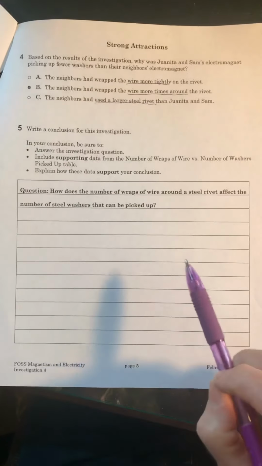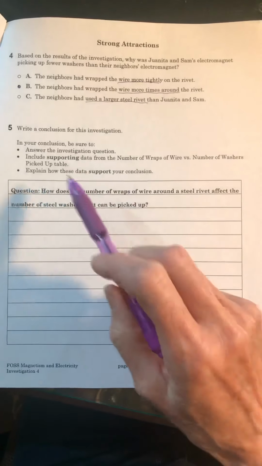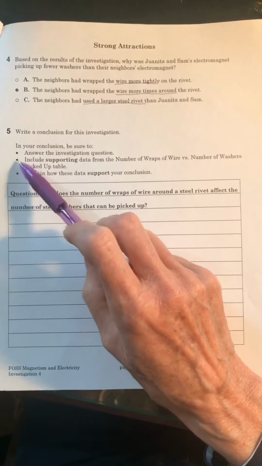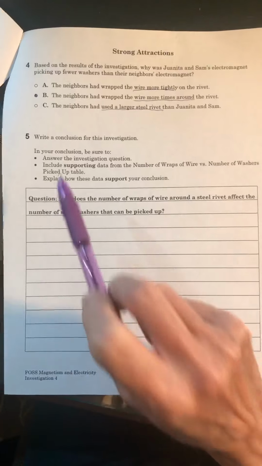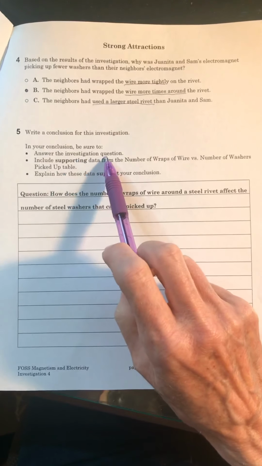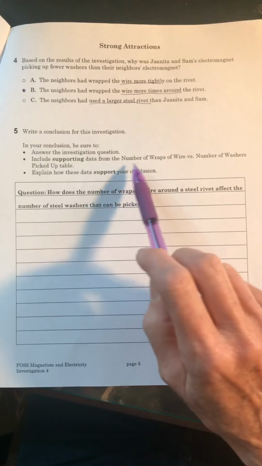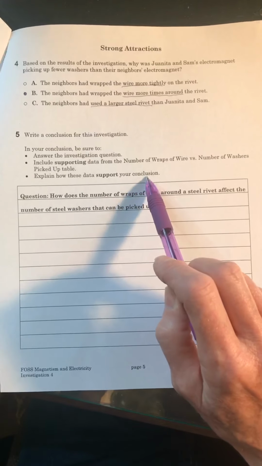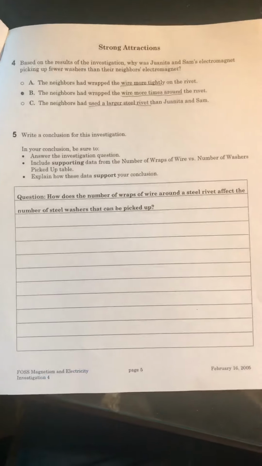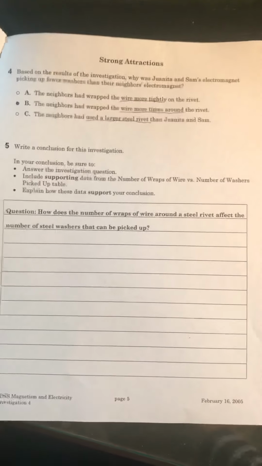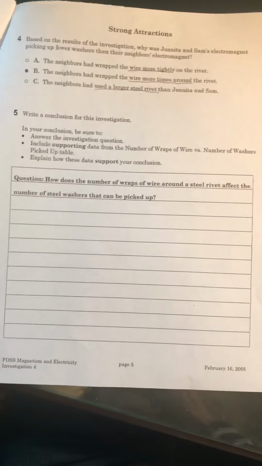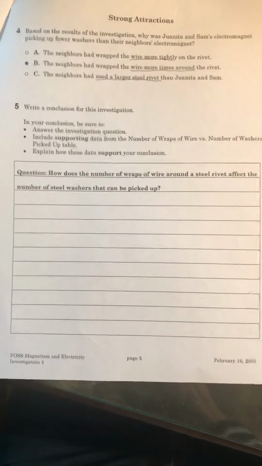So this one says, in your conclusion, you want to pay attention to these bullets. That's how you're going to be scored. So you're going to answer the investigative question, include supporting data from the table, and explain how this data supports your conclusion. This is super simple to do. Even if you're not a writer and don't like to write, it's super easy. So the first bullet says answer the investigative question.